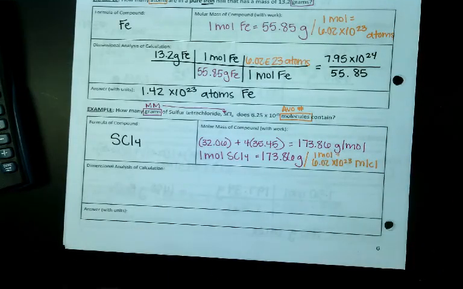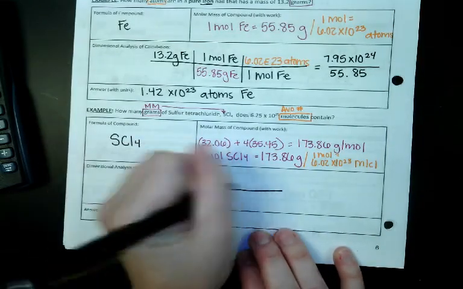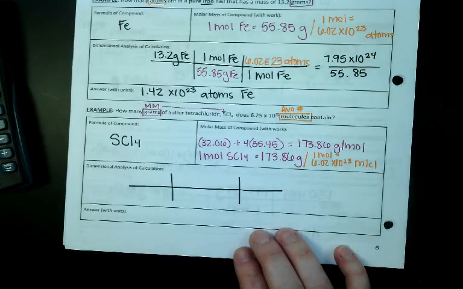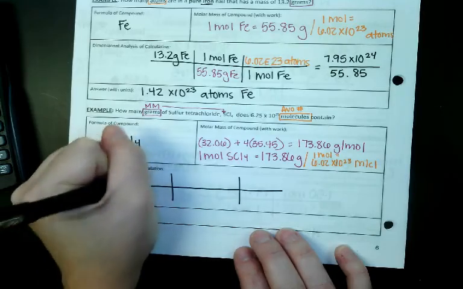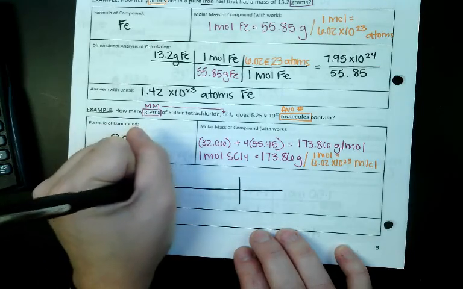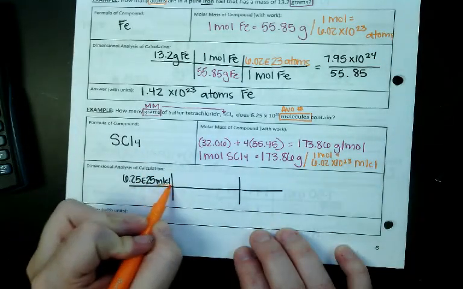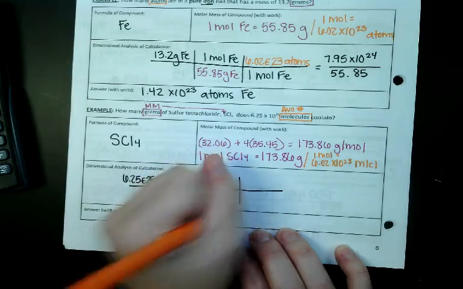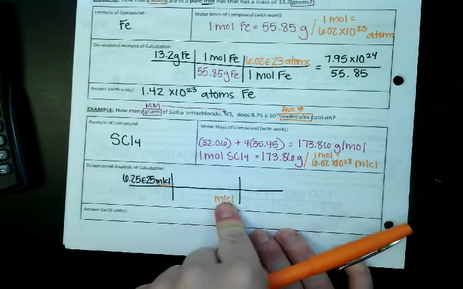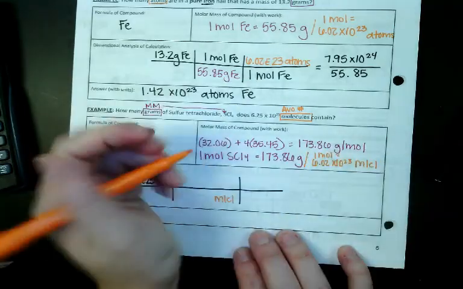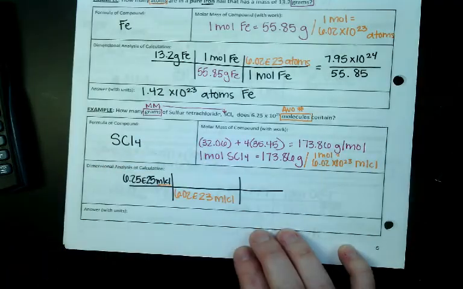So let's start our conversion. Again, there's two conversions, so we're using two lines. Start with your given, 6.25 times 10 to the 25th molecules. Okay. Now again, my unit on top is molecules. That means my unit on bottom is going to be molecules. Am I going to use the molar mass for that? No. My unit is molecules. I'm not using molar mass. I'm using Avogadro's number this time. So Avogadro's number is going on the bottom because my unit on top is molecules.